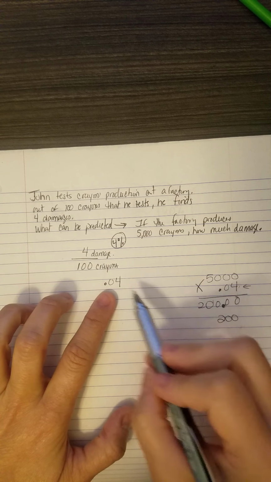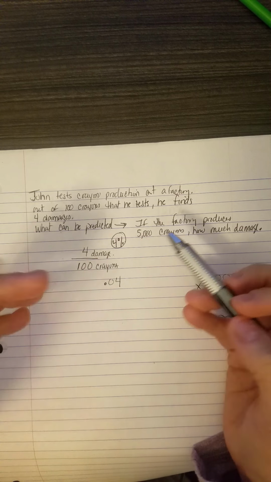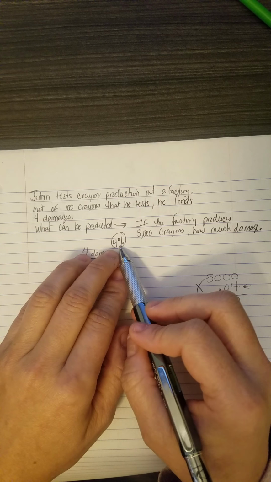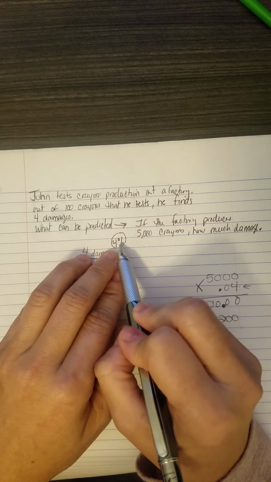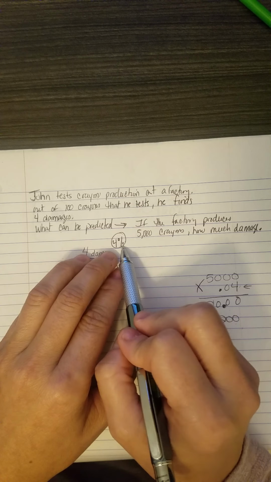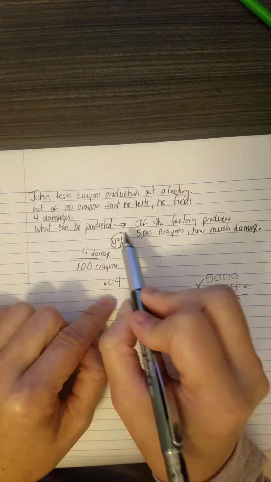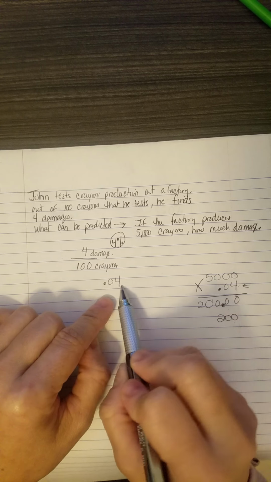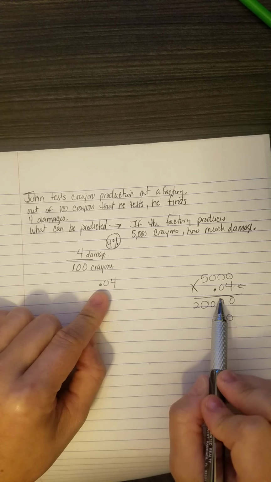Now remember, if you're going to do this process like that, and by any chance the question gives you the percentage, if they say there's a 4% probability of damage, in order to do multiplication with a percentage, you always have to turn the percentage into a decimal, which then you do the other way around. You move 2 spaces to the left and turn it into a decimal, and then you can get to this.